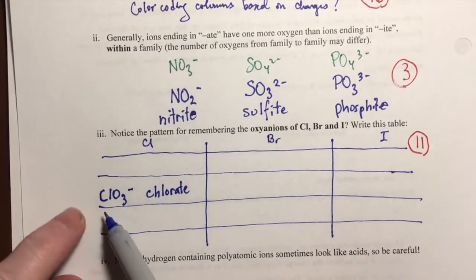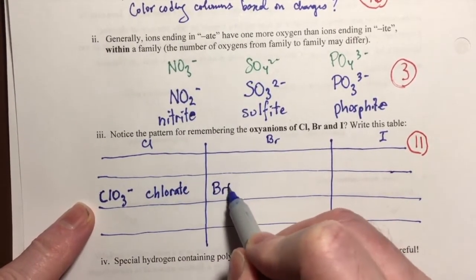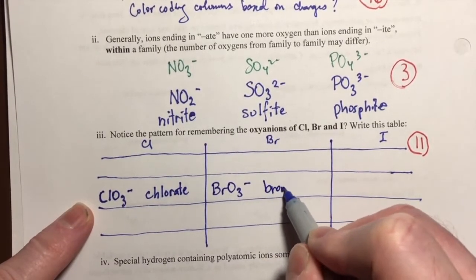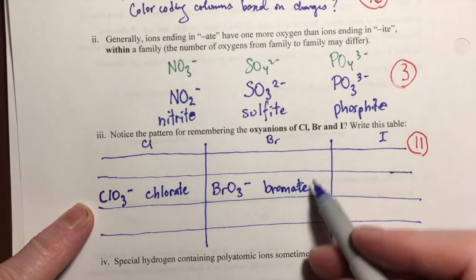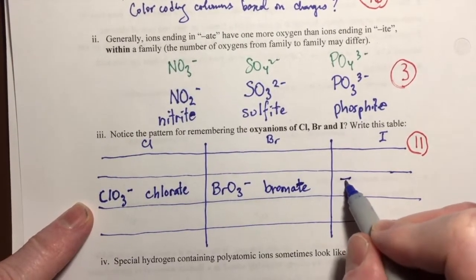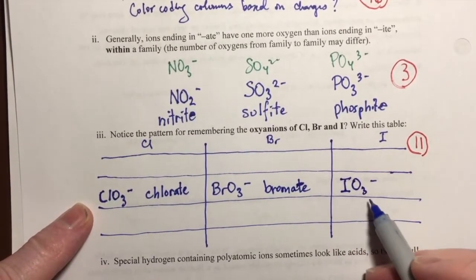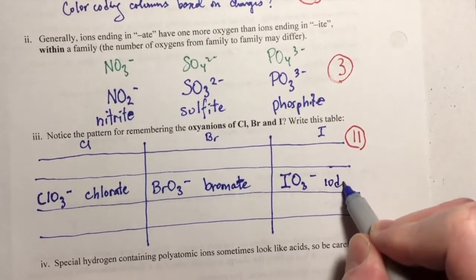So if we replace chlorine with bromine, it's going to be bromate, B-R-O-M-A-T-E. And if we replace the chlorine with iodine, IO3 with a minus charge, that is iodate.